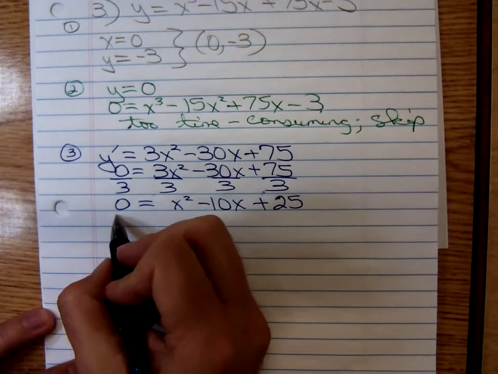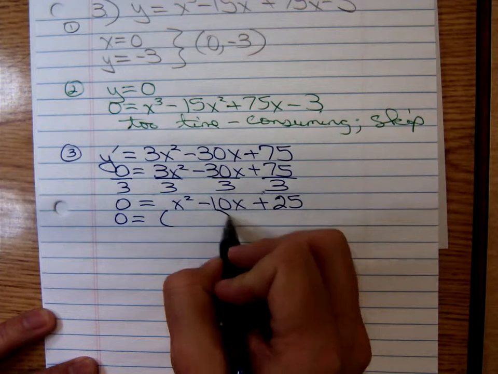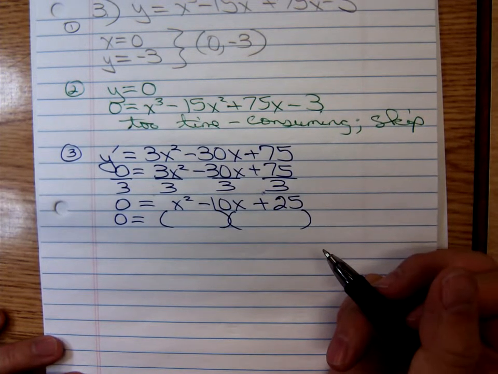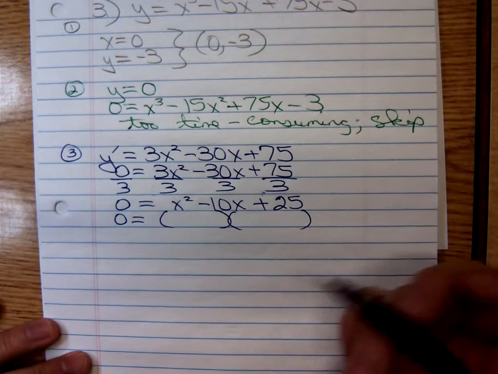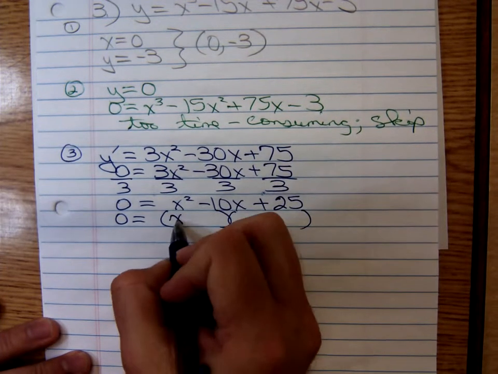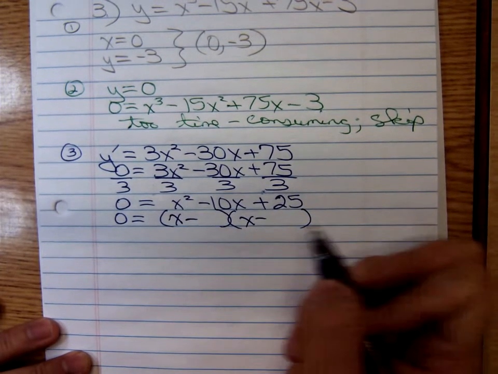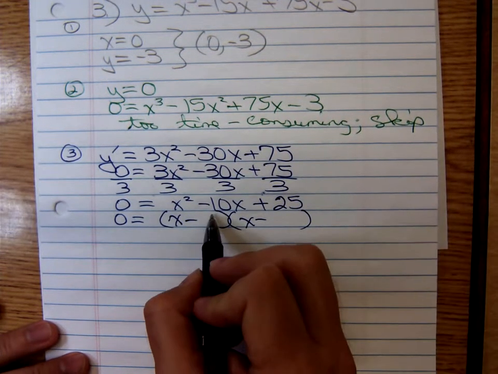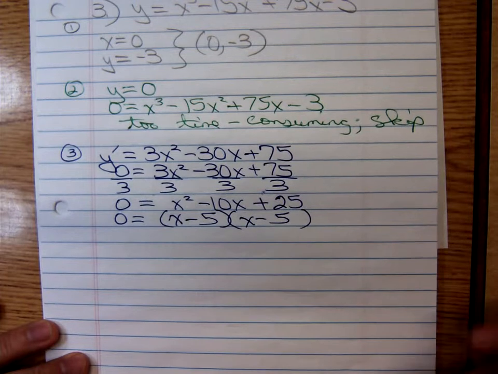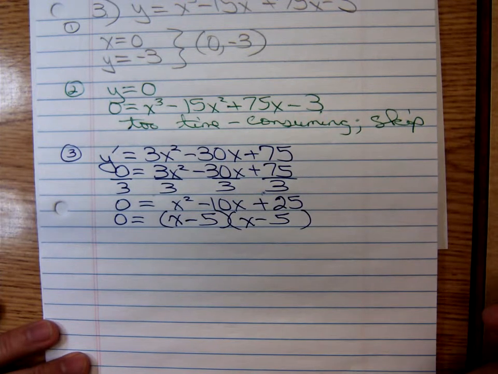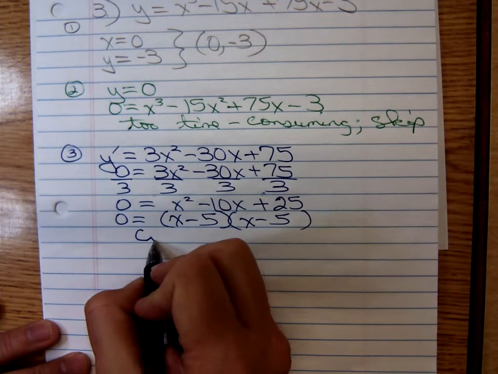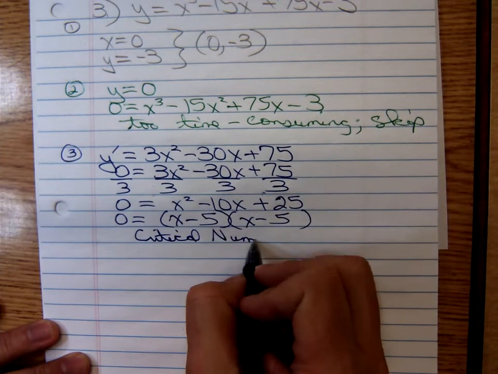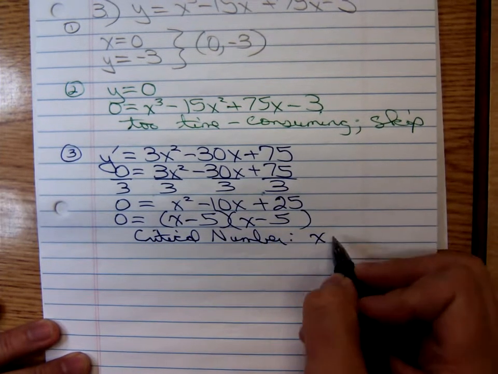And this is factorable. If it weren't factorable, we'd have to use the quadratic formula probably, and we'd get irrational critical numbers, but the process would still work. And this is very nice. What are we going to have here? Just a 5. So there's only one critical number, x equals 5.